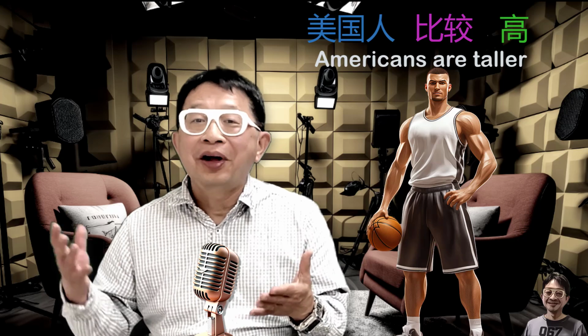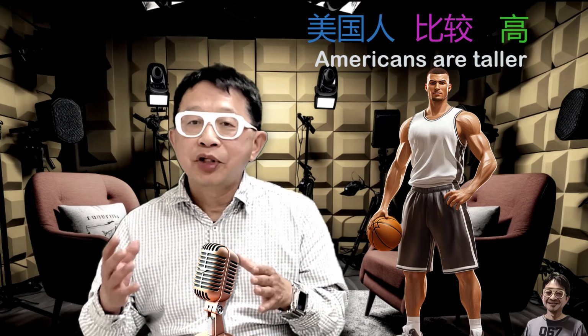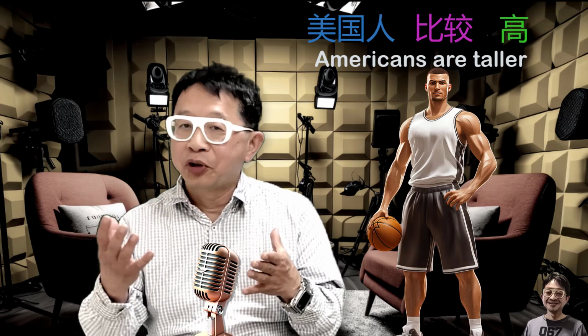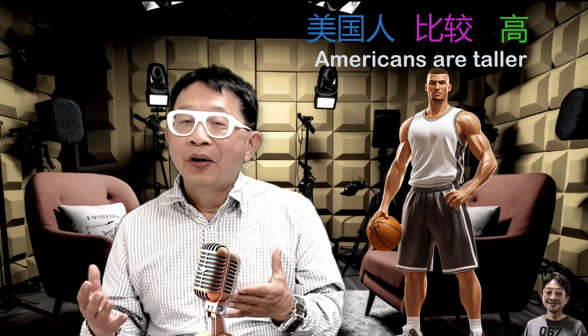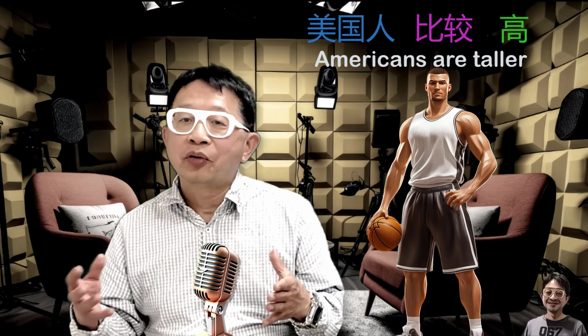Finally, I want to talk a bit about implicit comparisons. Comparisons where you're not specifying what you're comparing the thing with. For example, I can say something like Americans are taller. Taller than who? It's not made explicit. Maybe the object of my comparison follows from the earlier part of the conversation, in which case I won't specify it here. Or maybe I'm just saying Americans are taller in general compared to the general population.